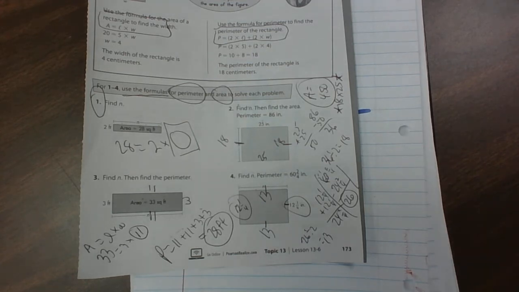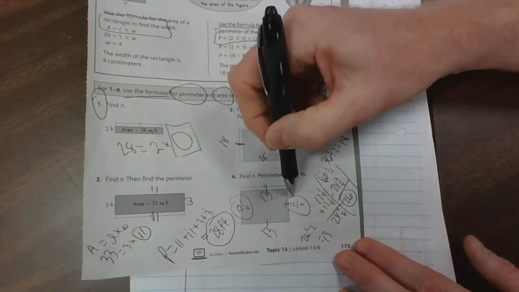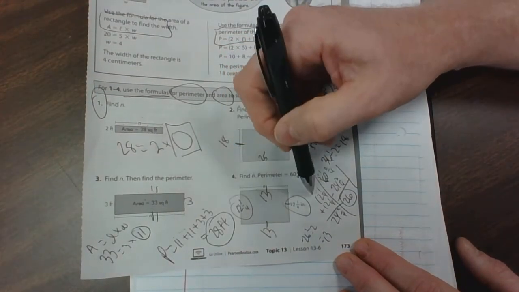Did I just get the wrong number? Let me double check. I might have done something wrong here. I'm going to check this one right now. Find n, the perimeter. I have a feeling something just went wrong. Let me double check. 12 1/4, 12 1/4, that's 24 2/4.